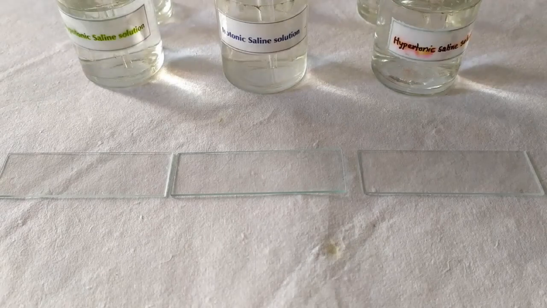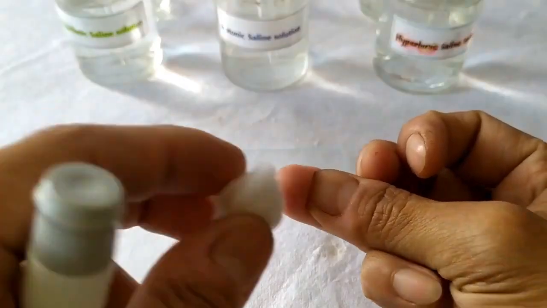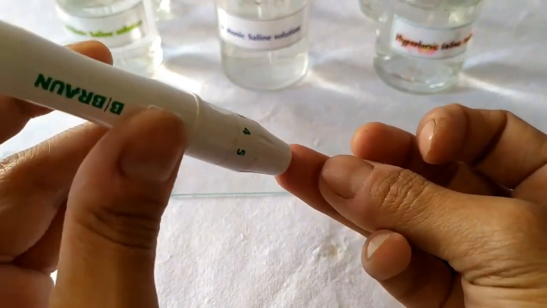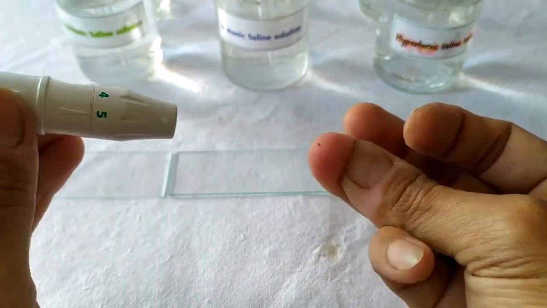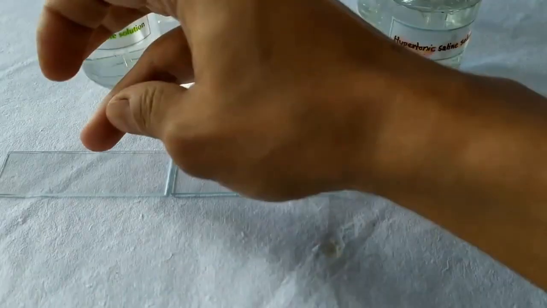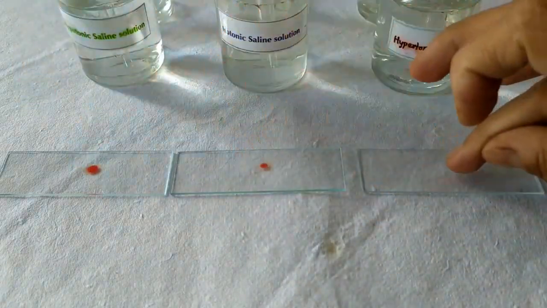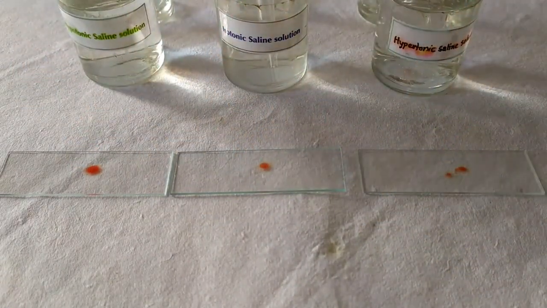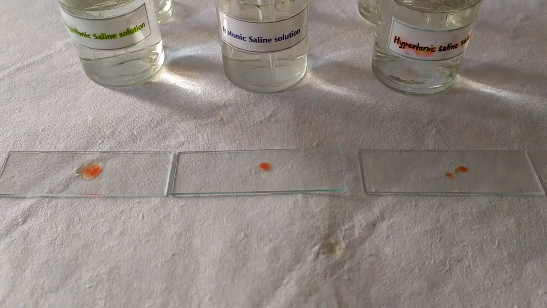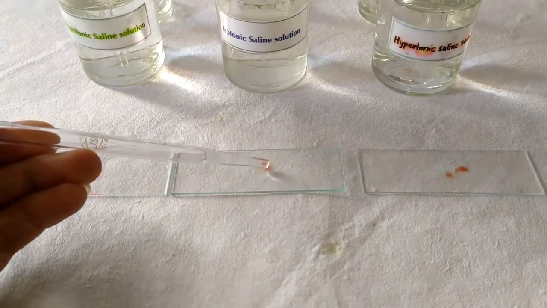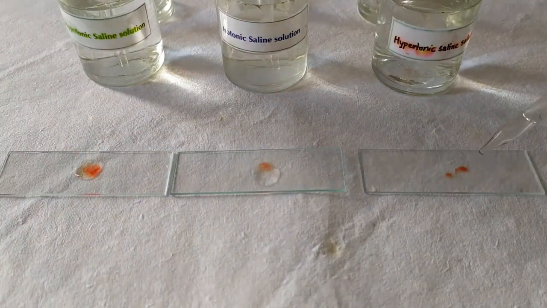Begin the experiment by taking 3 clean and dry glass slides along with the 3 different tonic solutions with a dropper in each bottle. Clean a finger with alcohol and prick it using a lancet or pricking device. Place a drop of blood in the center of each slide. Place a drop of hypotonic, isotonic, and hypertonic solution on the drops of blood in each of the 3 slides.